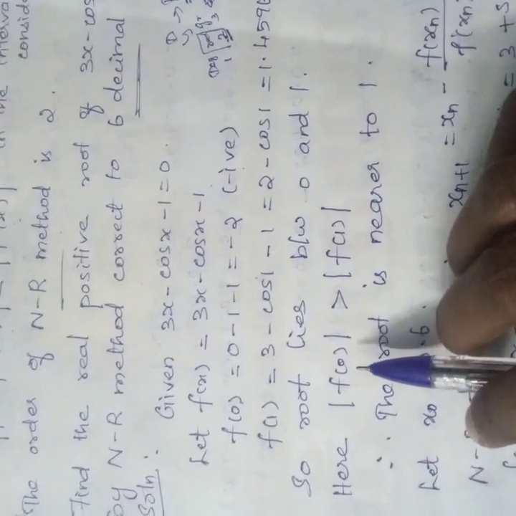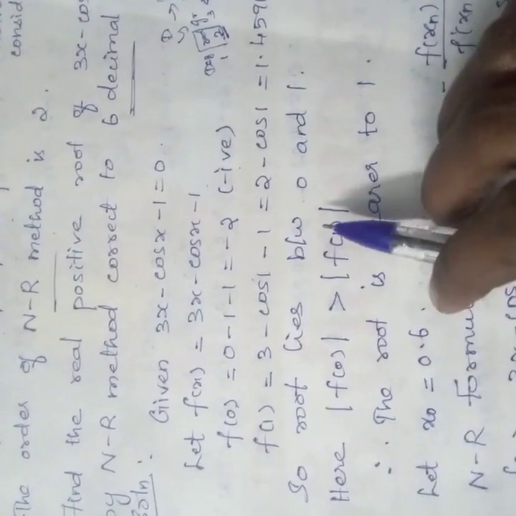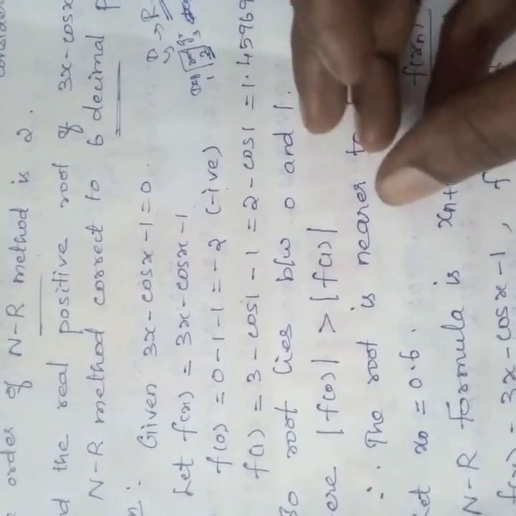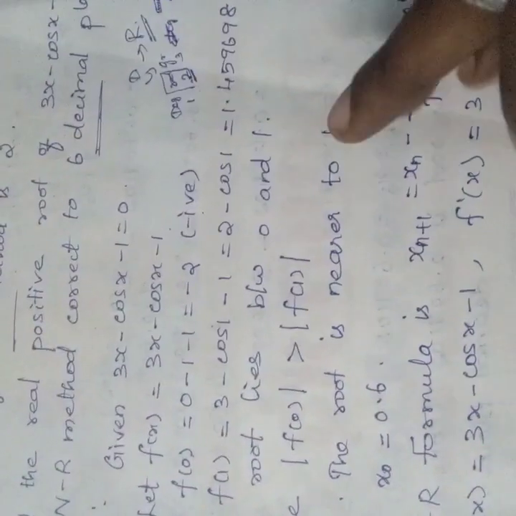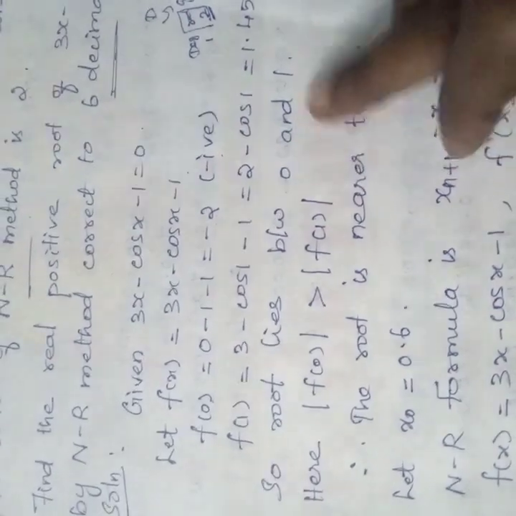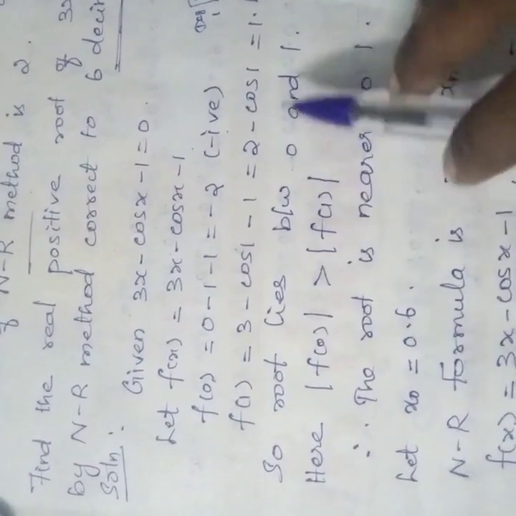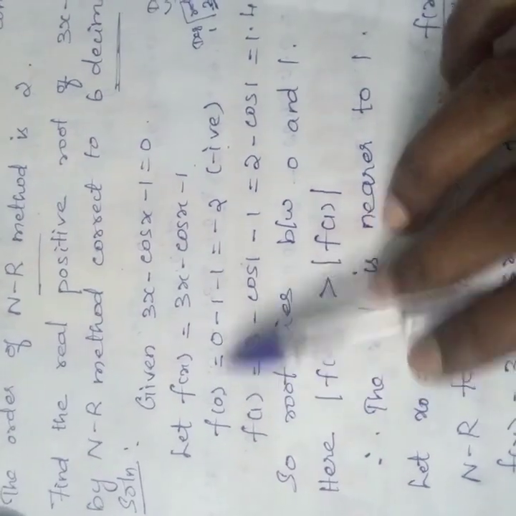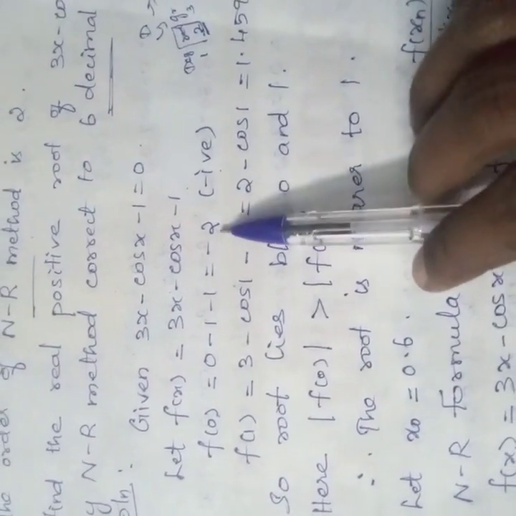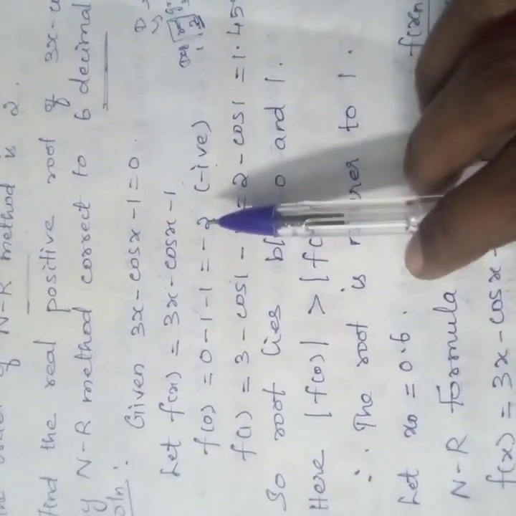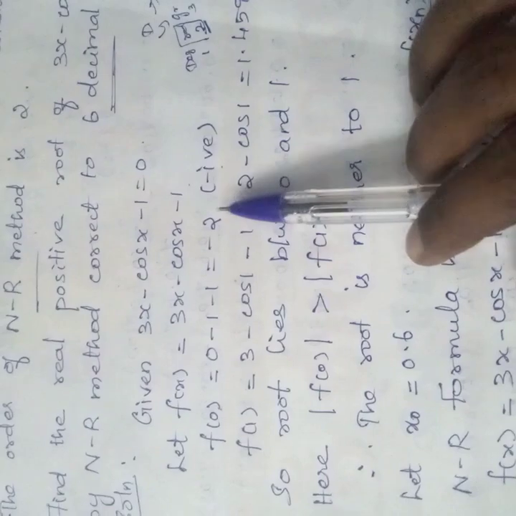Now again let us check which point the root is nearest to. Our root lies nearly to 0 or nearly to 1. So the root lies between 0 and 1. Now again we check the modulus value. So modulus f of 0 is 2. Modulus means the absolute value, that means always positive.